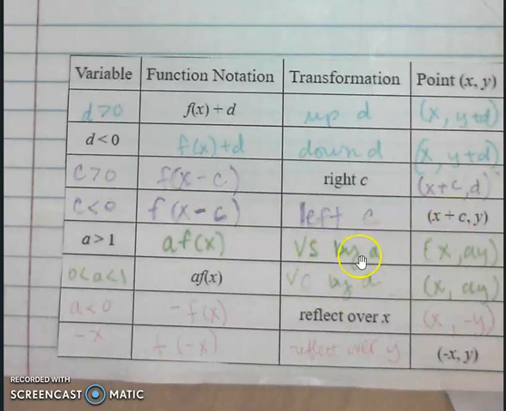Now your vertical stretches and compressions, that is again also messing with the output, so therefore we are going to leave the x value alone and multiply our outputs, which is our y, by the value of a. Then your reflection over x, that means you're going to make all your y's negative, but your reflections over y are going to make your x's negative. And that is it for this page.